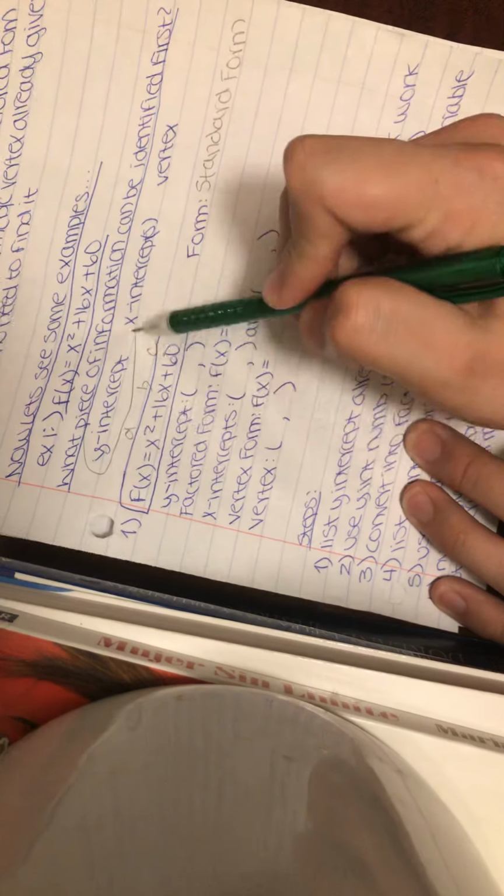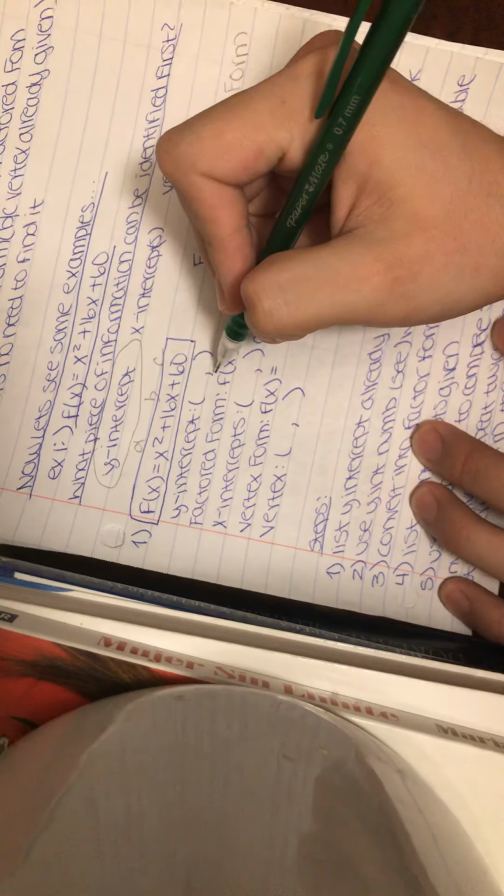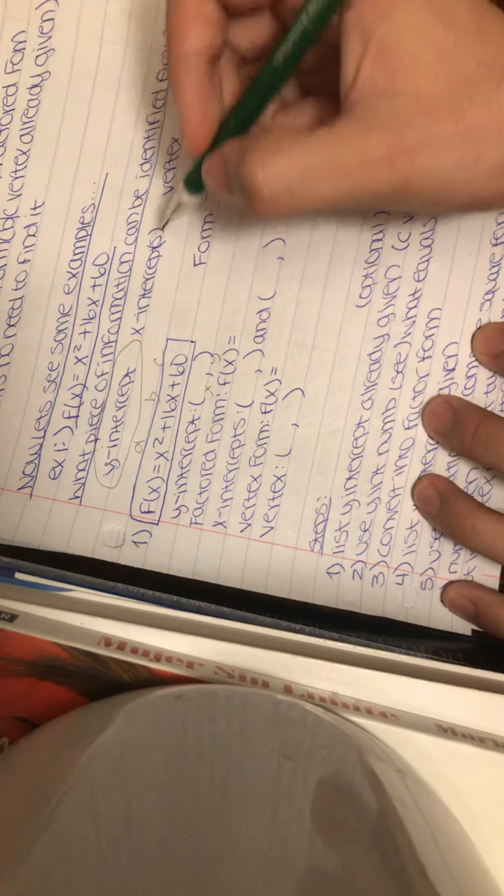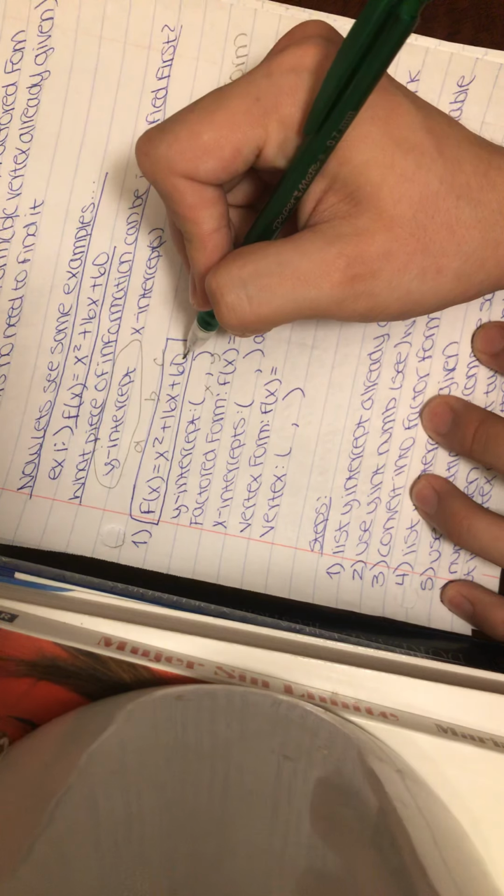Which, what do we remember? Standard form obviously gives us the y-intercept. So we're going to circle that to signify what we already have. Now the y-intercept is 60, right? So it's going to be really simple. You don't have to do this, but I like to write it because it's a memory for me. I like to put x and y below, just so I don't get confused. Now, because we're finding the y-intercept, it's going to be 60, and you're going to put a 0, which means the y-intercept is 0, 60.